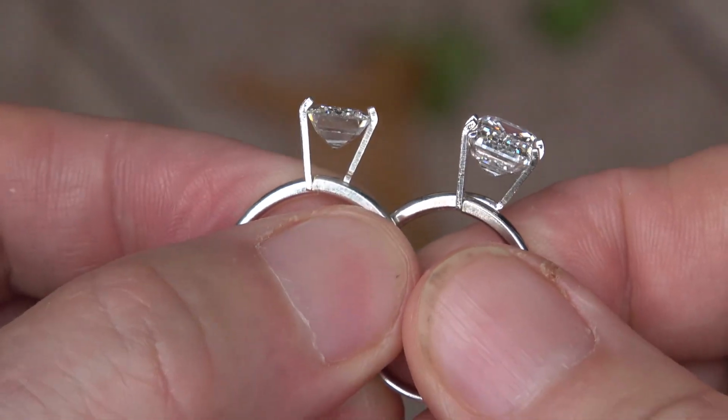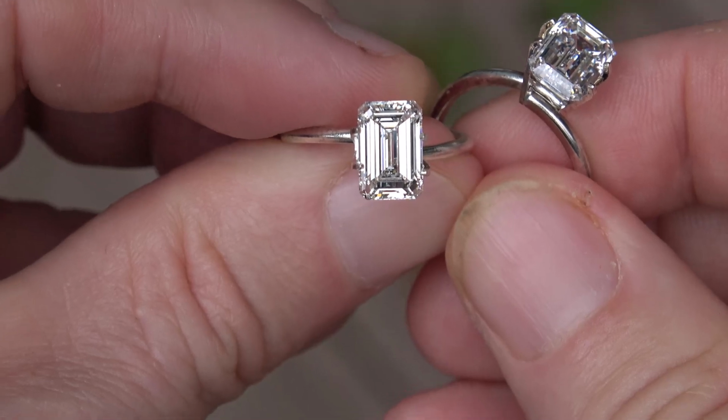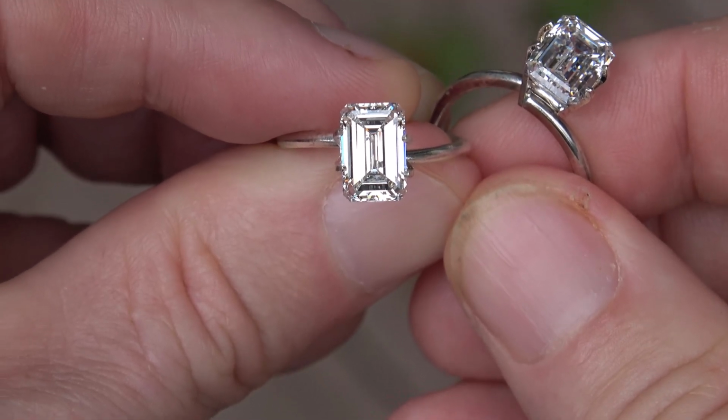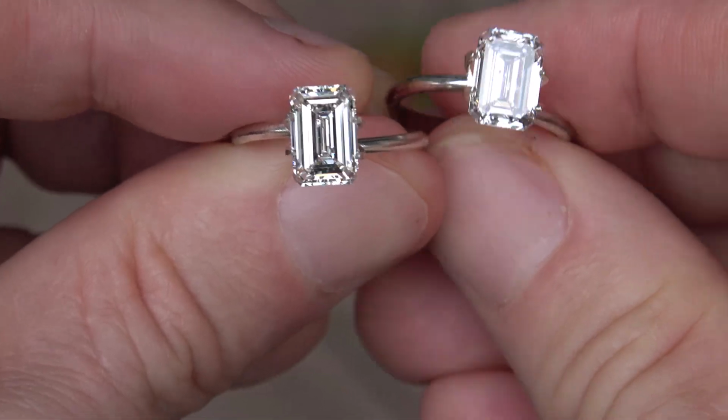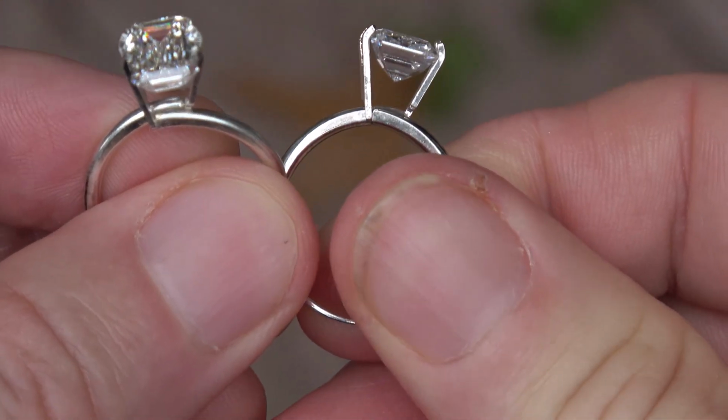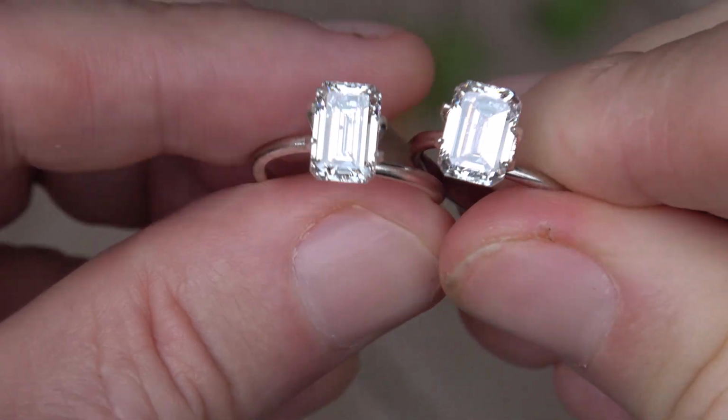Let me make sure I got these tilted correctly. Yeah, there we go. Sometimes the diamonds, when I put them in the holders, don't sit perfectly level, and I have to tilt it to get it in that face-up view.